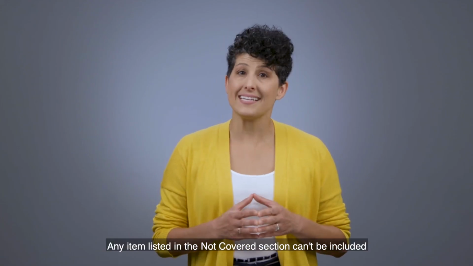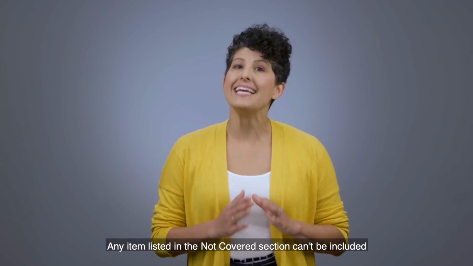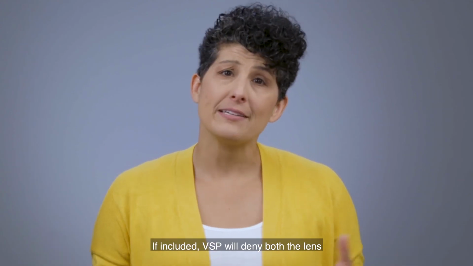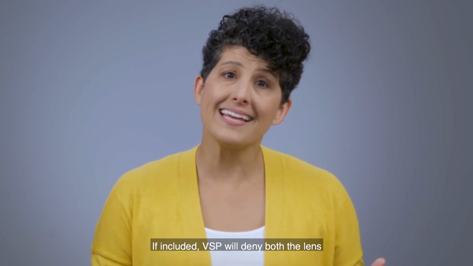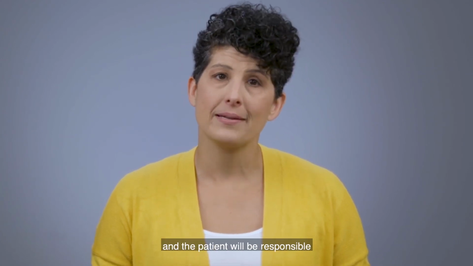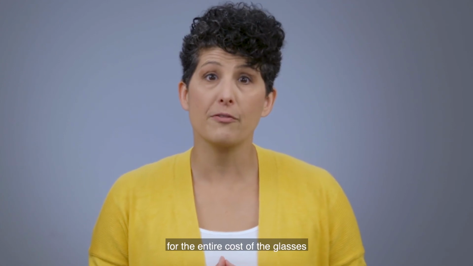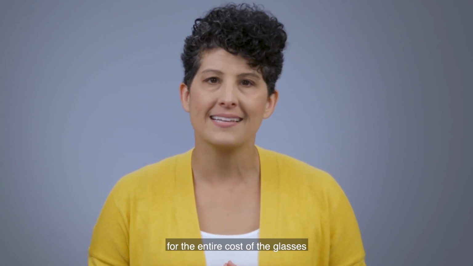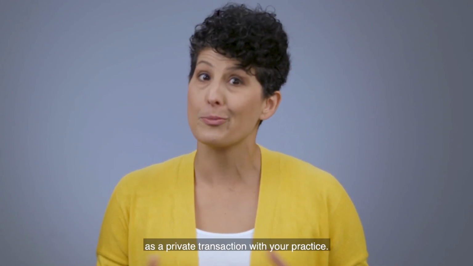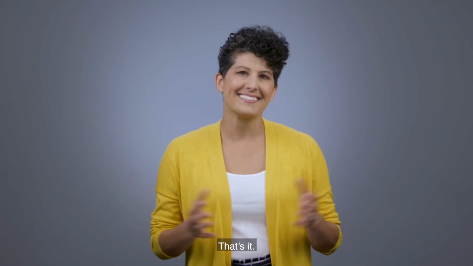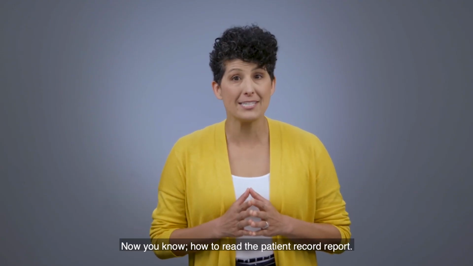Any item listed in the Not Covered section can't be included on a VSP claim. If included, VSP will deny both the lens and frame portion of the claim, and the patient will be responsible for the entire cost of the glasses as a private transaction with your practice. That's it. Now you know how to read the patient record report.